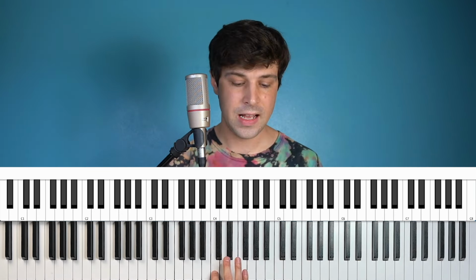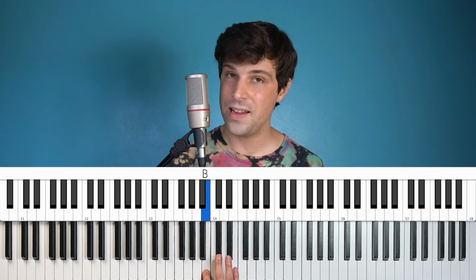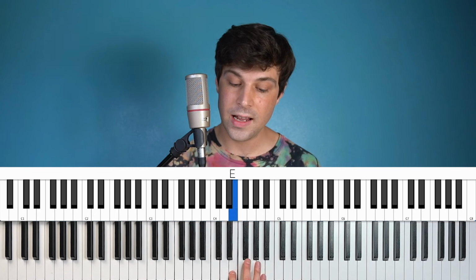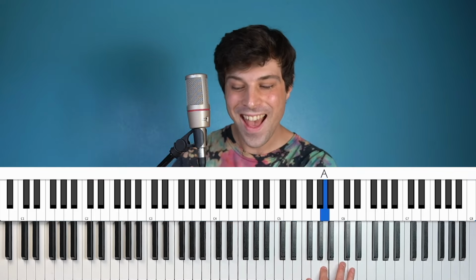So let's look at these white keys. If you count backwards from that middle C: C, B, A. A, B, C, D, E, F, G. A, B, C, D, E, F, G, A. It just repeats. There is no H. I have a few tips for remembering these notes.